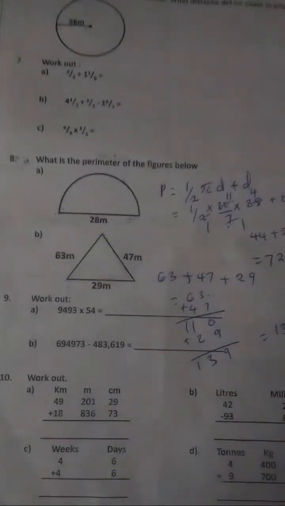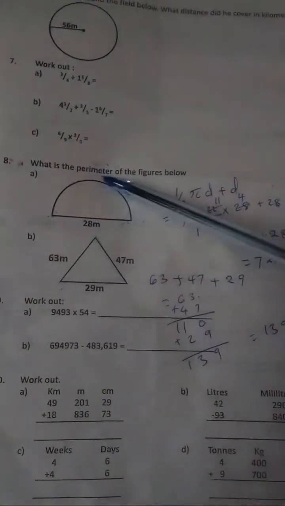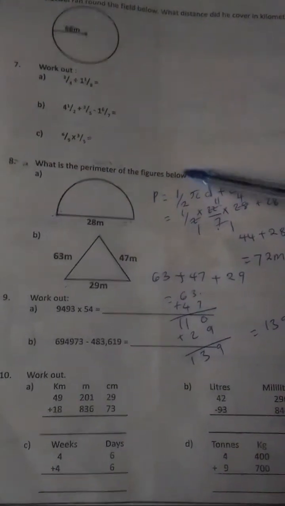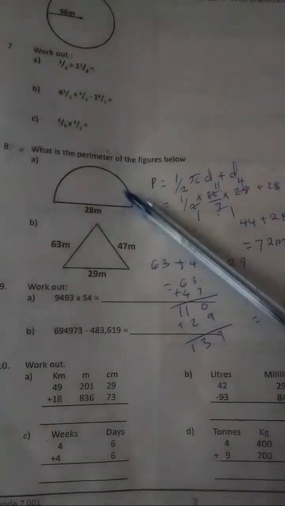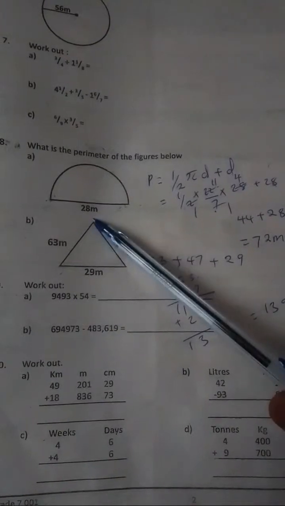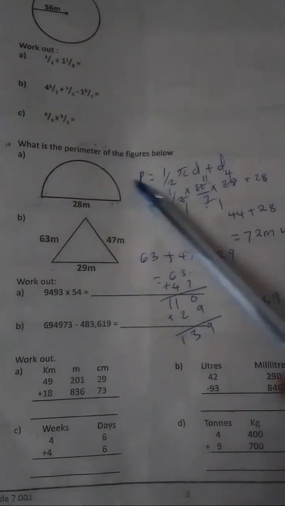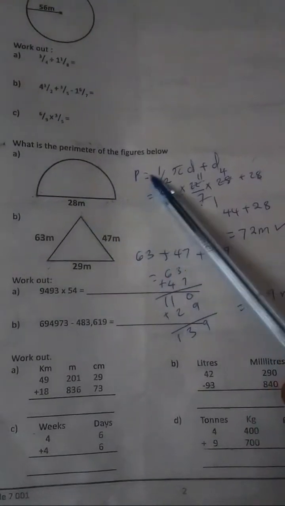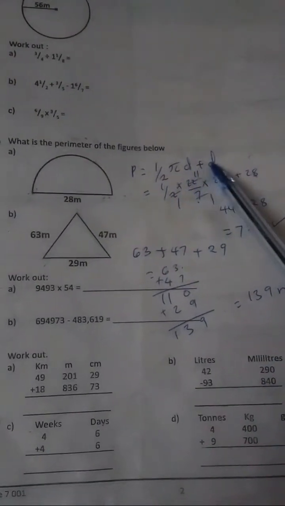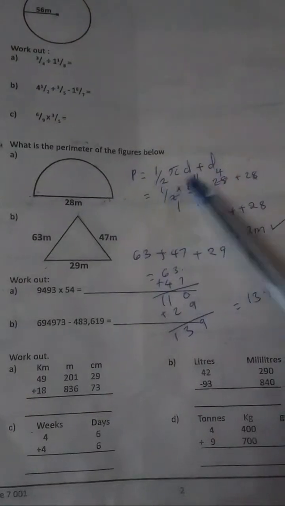Okay, so these ones are like: what is the perimeter of the figure below? Because this one is a semicircle, we say perimeter equals half pi d plus d. Half pi d plus d.